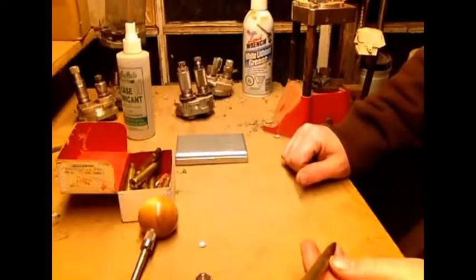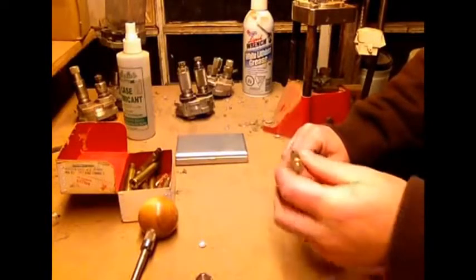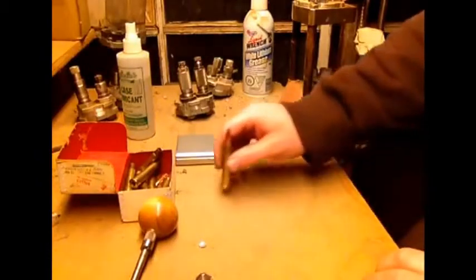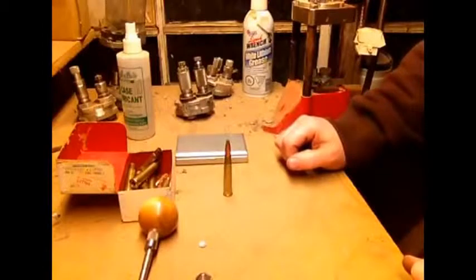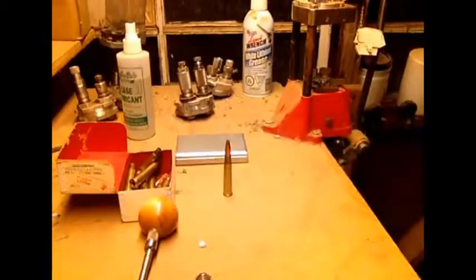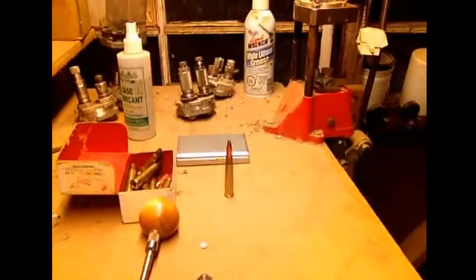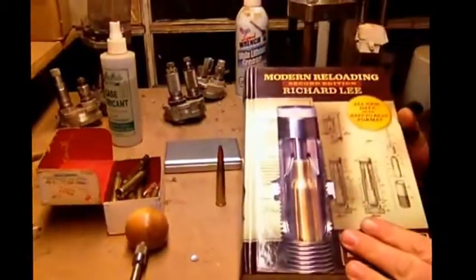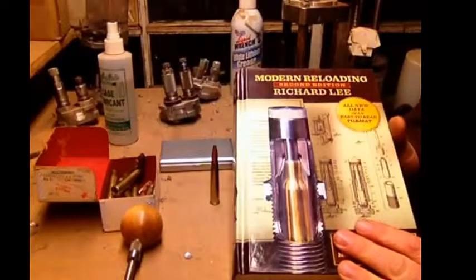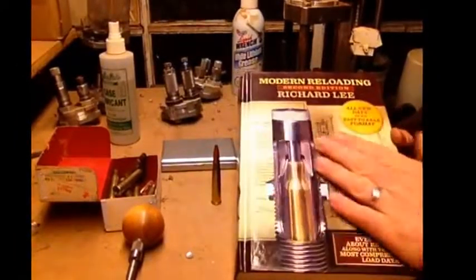So there's a few different terminologies that I wanted to go over. You'll probably hear these a lot, you'll see them a lot, and until you get your hands on a decent reloading book, which is an absolute must, I use Modern Reloading by Richard Lee, 2nd edition.